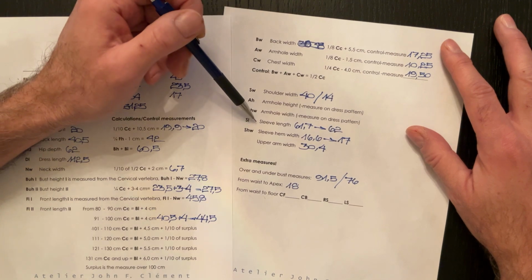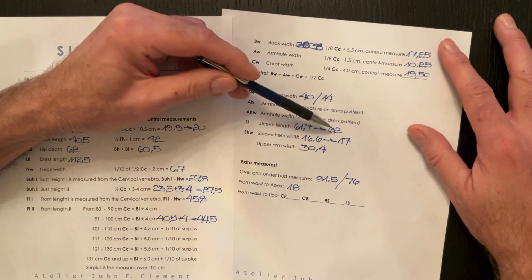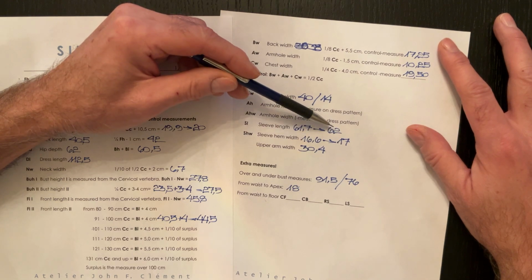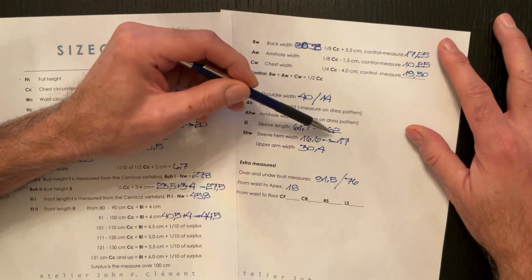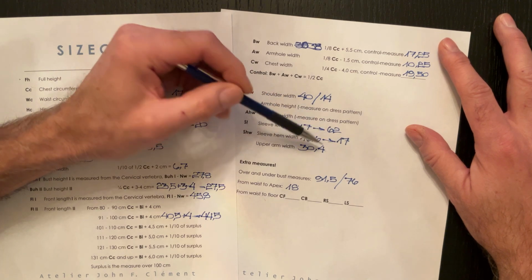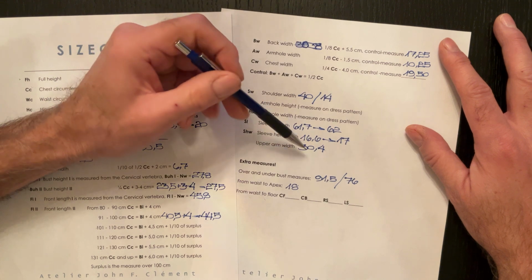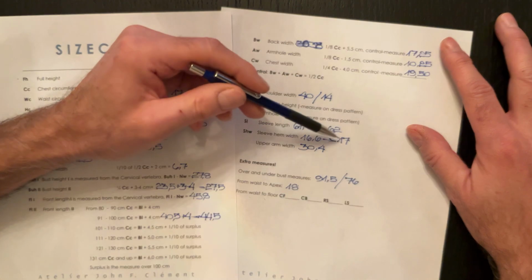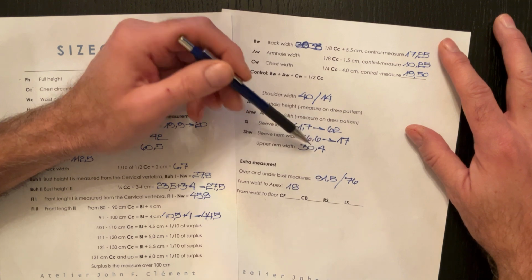The sleeve length I demonstrated in the video how to measure, and I used a standard measure because it was a mannequin, and also for the next two measures, the sleeve hem width and the upper arm width that you will need when you are going to construct a sleeve pattern.